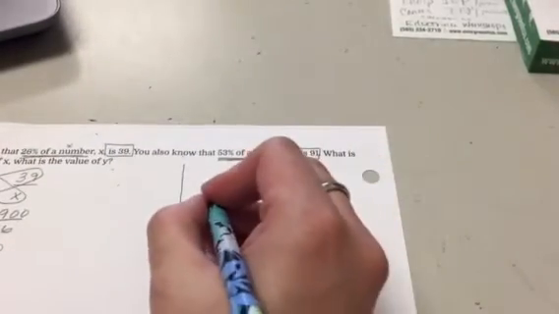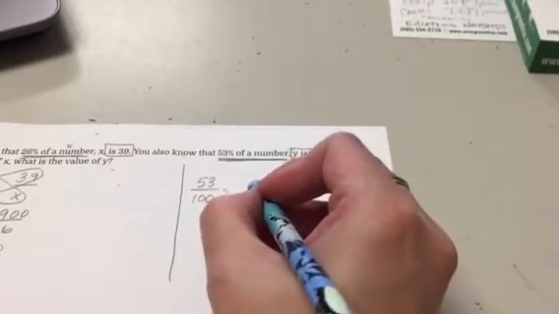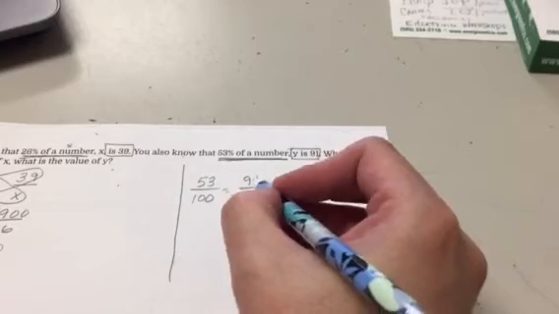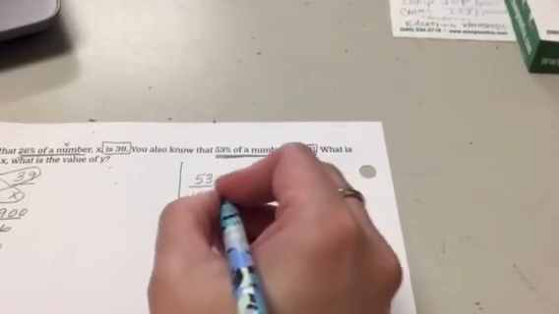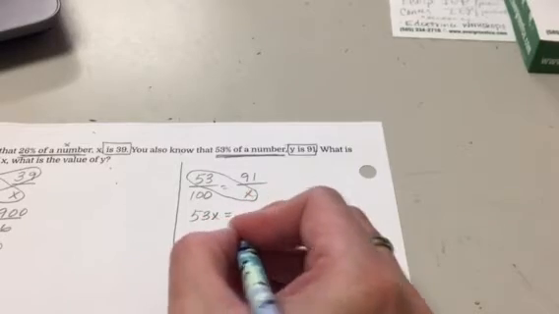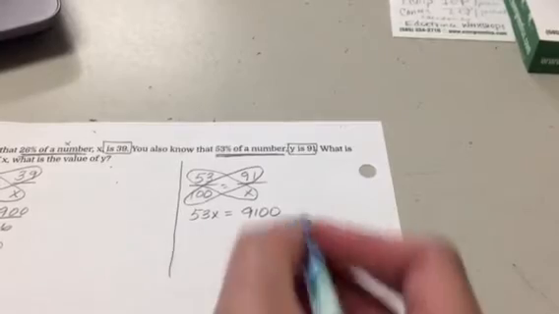So let's do the same thing on the other side. We know 53% of a number is 91. So this is 91. We don't know the of. So again, we're solving for x down here by 53 times x. 91 times 100 is 9,100.